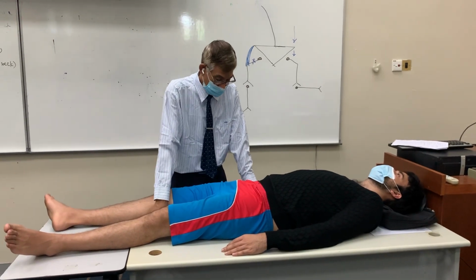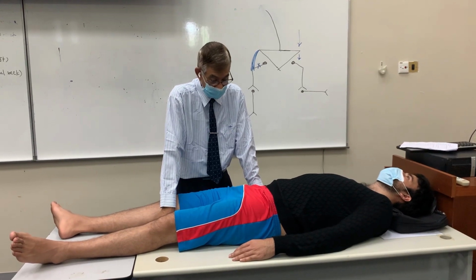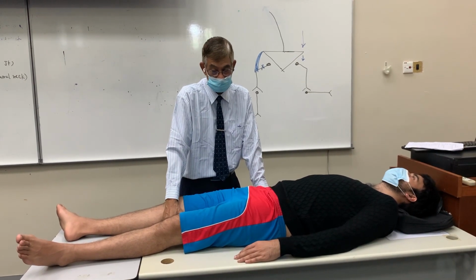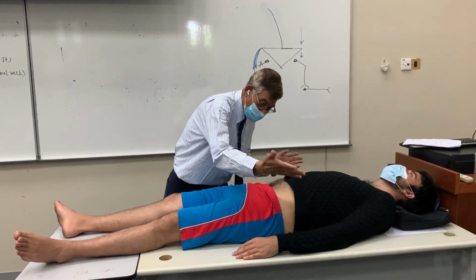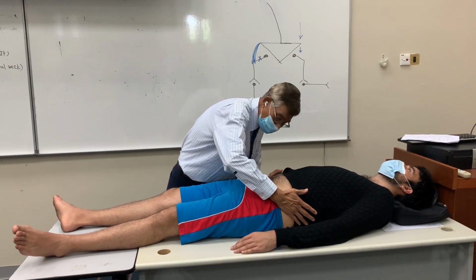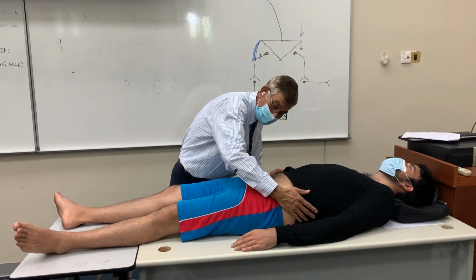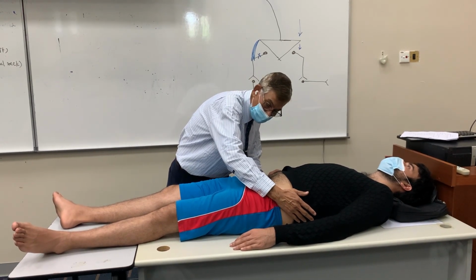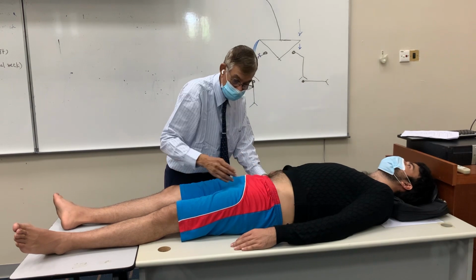Sometimes you cannot elicit tenderness at the mid-inguinal point and greater trochanter. In this case, you have to do the compression test. First of all, place your hand on the iliac crest. Then you press from both sides. It is called the pelvic compression test. The pelvic compression test is positive if there is tenderness. It is positive in pelvic fractures.